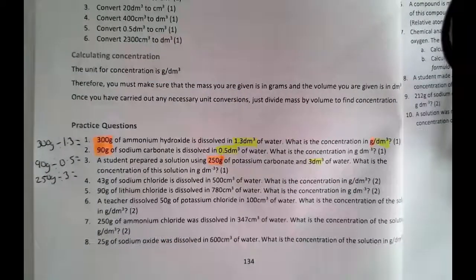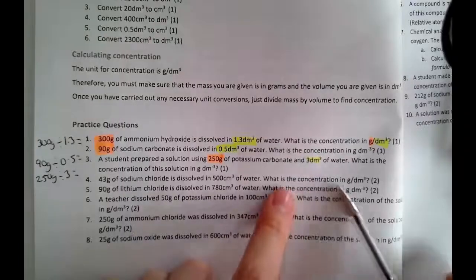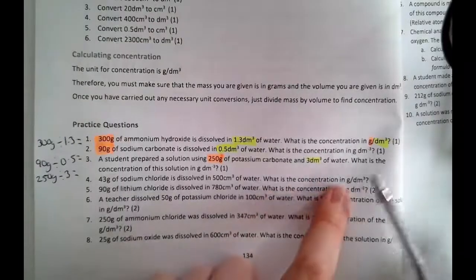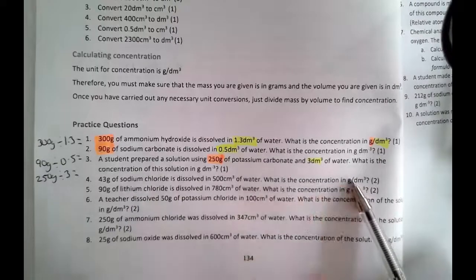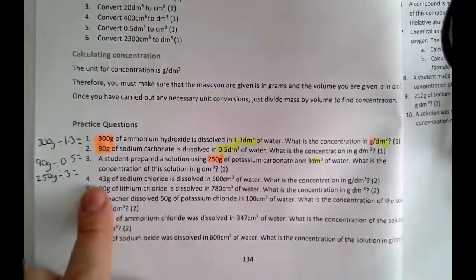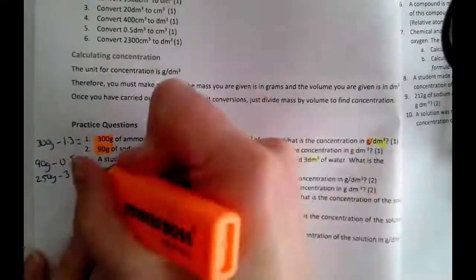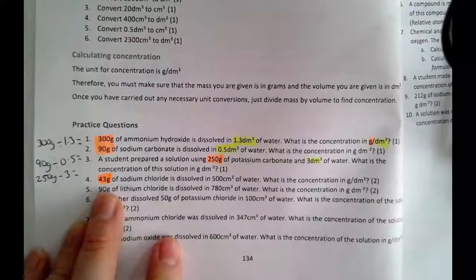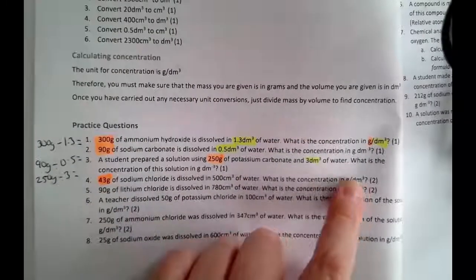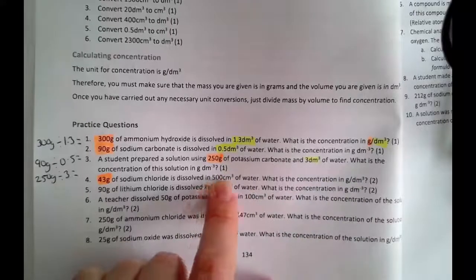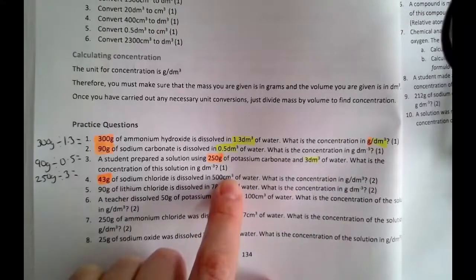If you look at question 4, again, I'm asked for the concentration in grams per decimeters cubed. And I've gone back to the other way of writing the unit. You can be asked either. I look for something with grams and I find it straight away. But then I look for something with decimeters cubed and I don't find it. Instead, I find something in centimeters cubed.